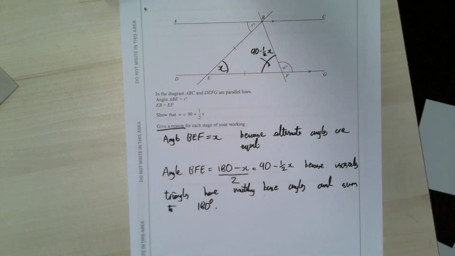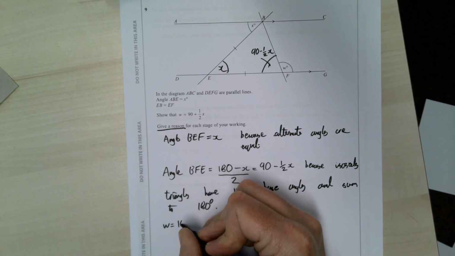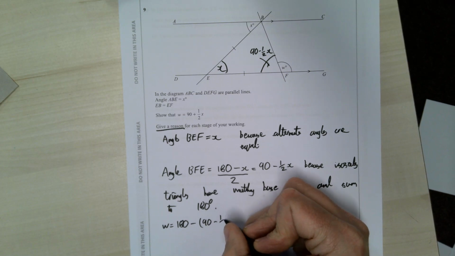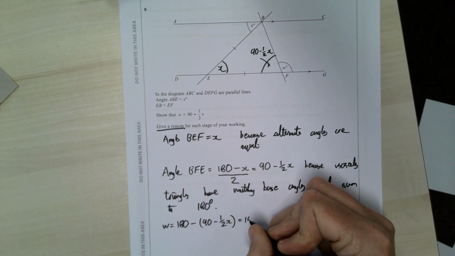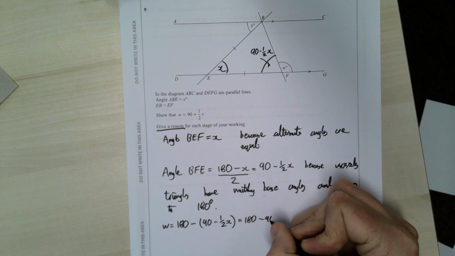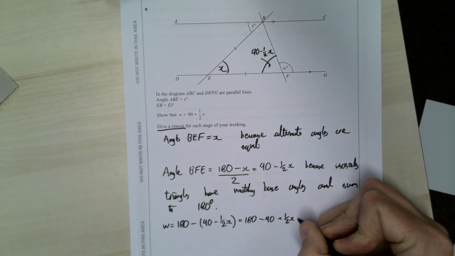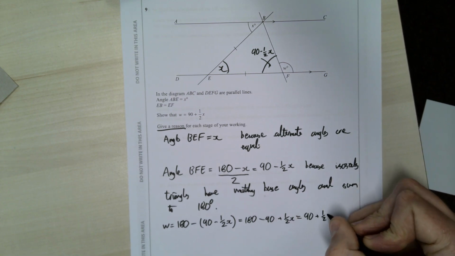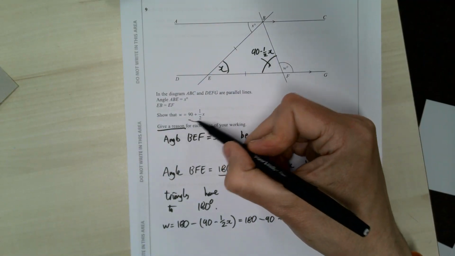So my last bit then, guys, all right, I know what w is. w is going to be 180 take, now I'm going to have to put this in brackets because I'm taking all of it, half x. I'm going to do a little bit of algebra here. So take 90, negative times negative becomes a positive. Okay, so 180 take 90 is 90 add a half x. Okay, and you'll notice I've got myself there. That's what I had to get to.